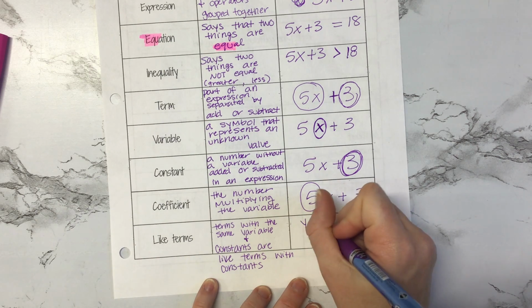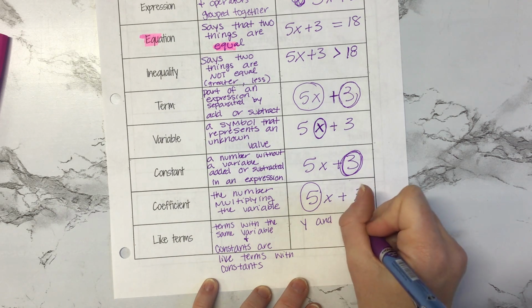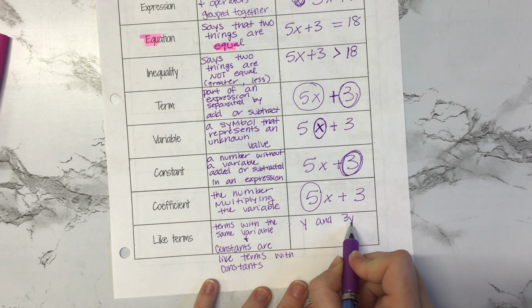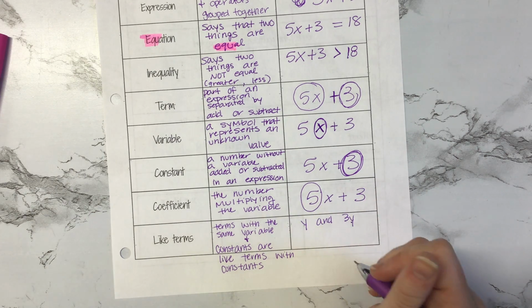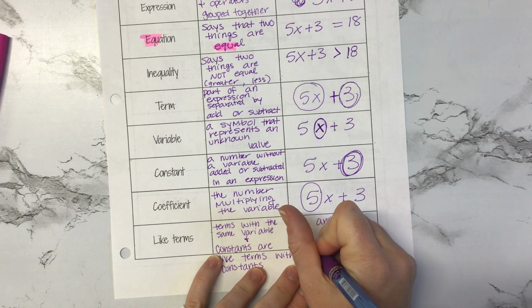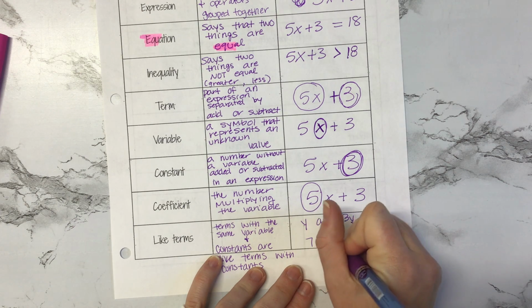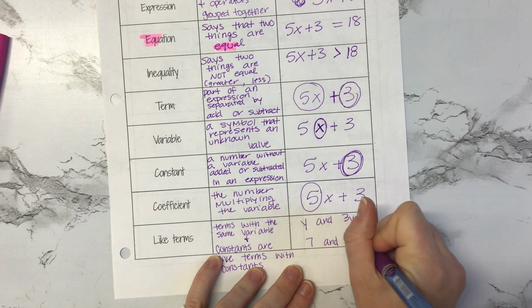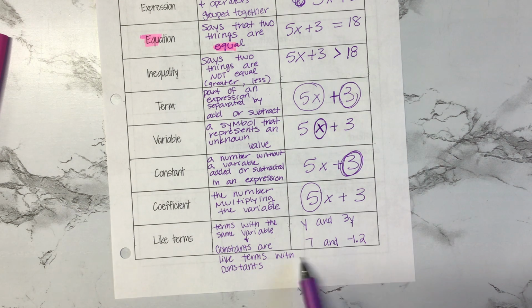So y and 3y would be like terms because they both have a y. You could have 7 and negative 1.2. Those are both just numbers without a variable, so they are like terms with each other.